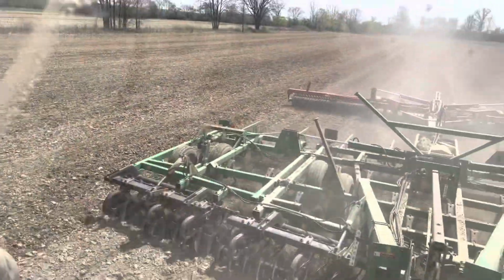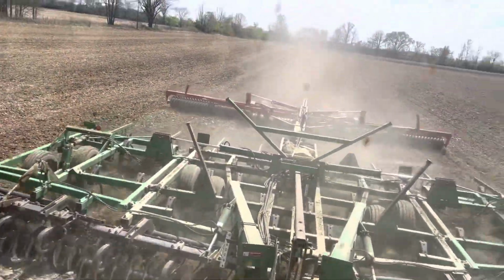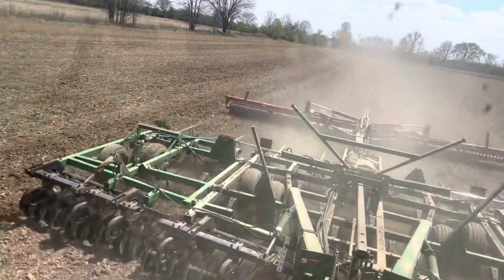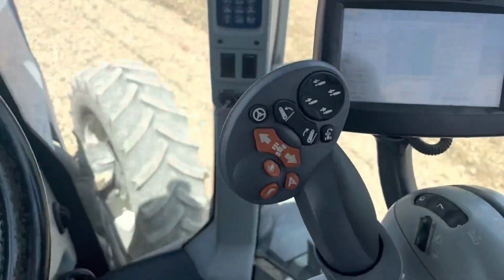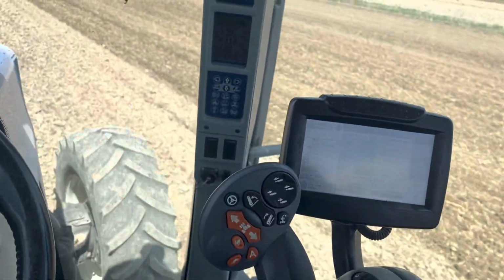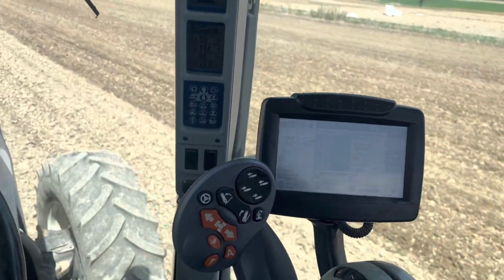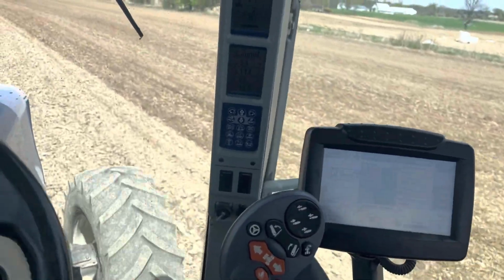I got some waterways I want to see. I had to redo some waterways. I wanted to do a video. I finally got this headland management thing figured out. Read the book again, so I can go through what anybody wants to know.